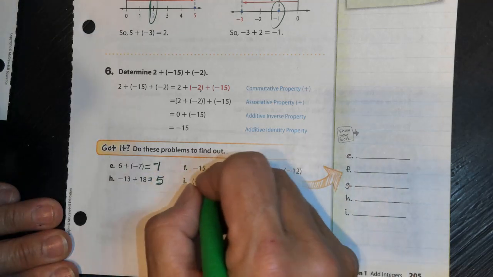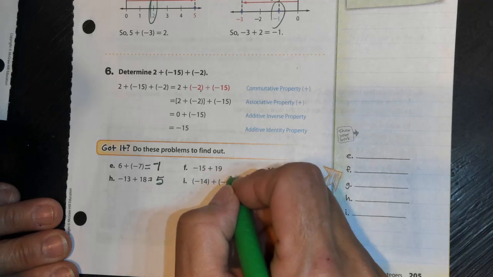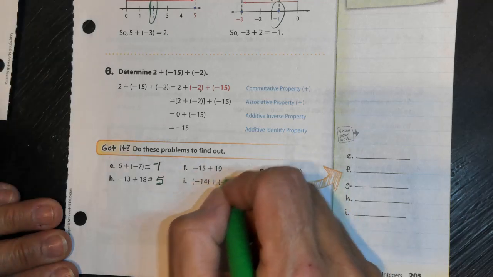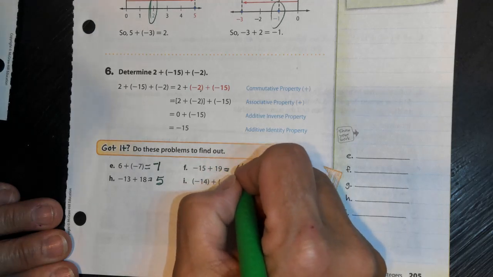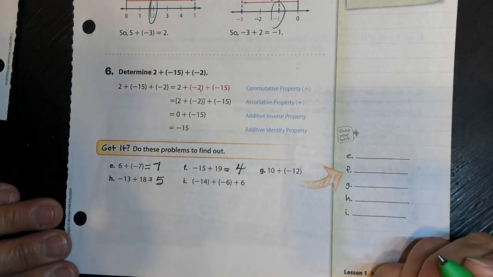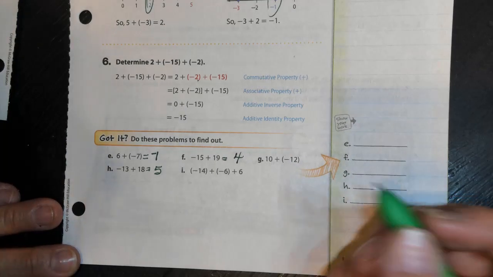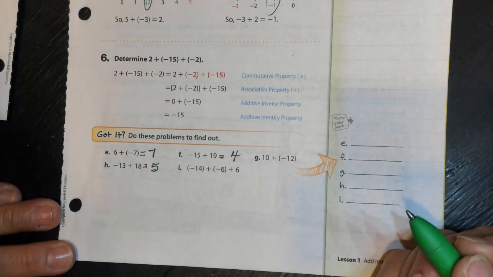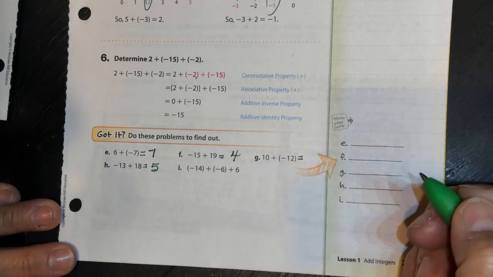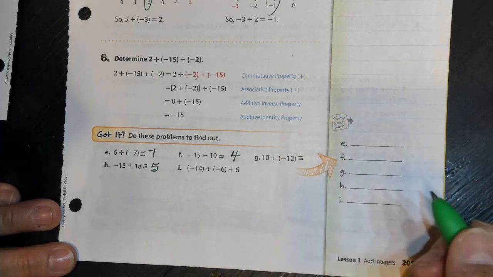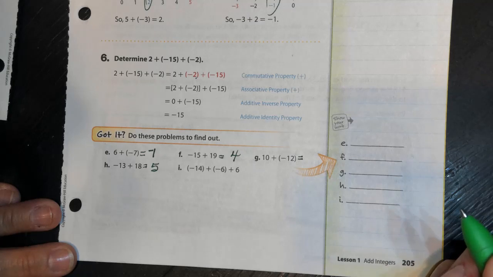Here we have negative 15 plus 19. Opposite signs, right? And so our difference would be 4, and 19's absolute value is larger, and so it's positive, so our answer would be positive 4. For G, you've got positive 10 plus negative 12. Those signs are opposite.